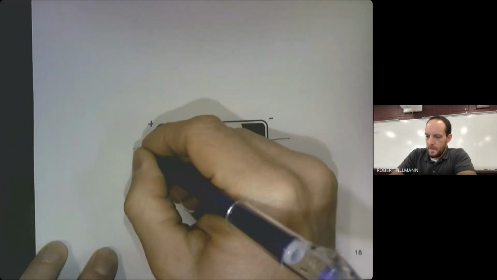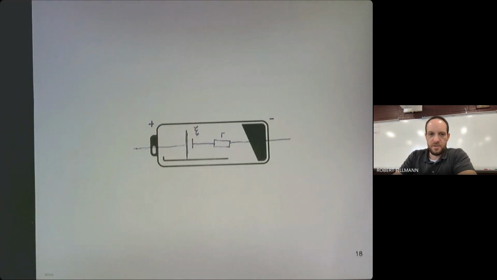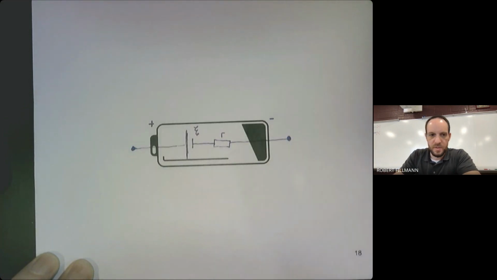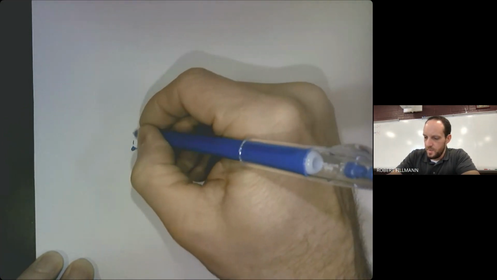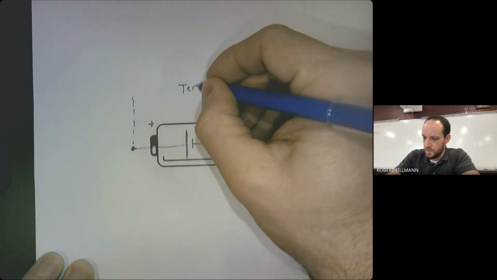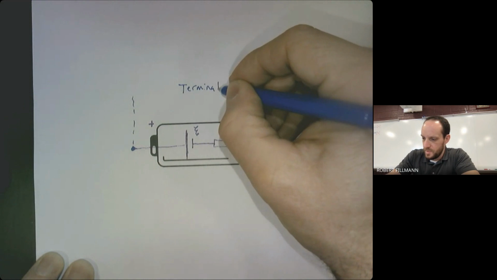Okay. If you hooked a voltmeter up across this thing to measure how many volts, you would be measuring something called its terminal voltage, or its terminal potential difference. So between these 2 points, there's going to be a difference. We'll call this our terminal potential difference.